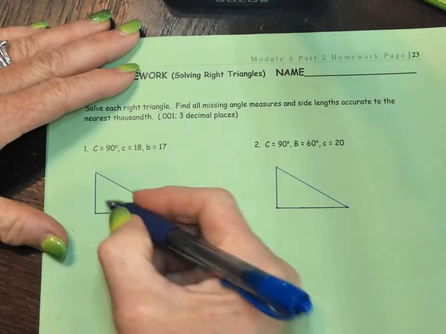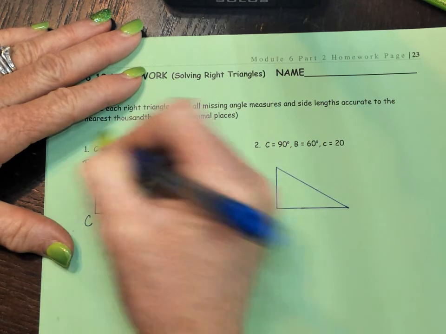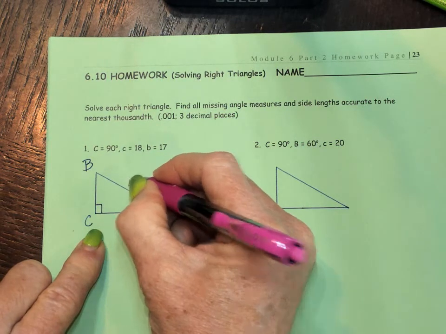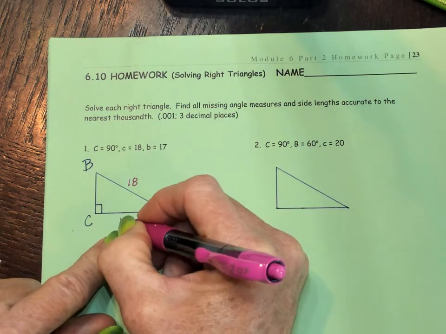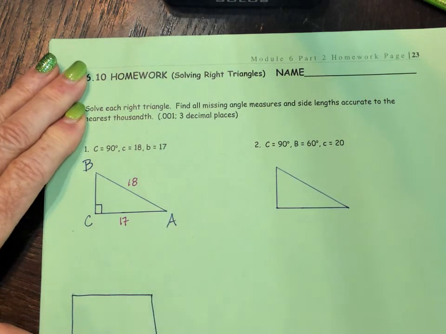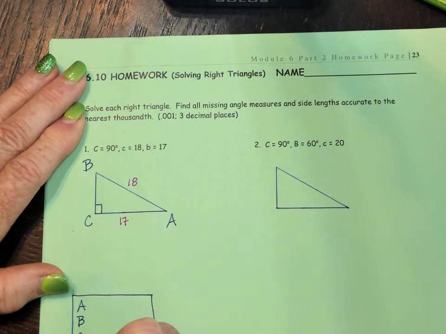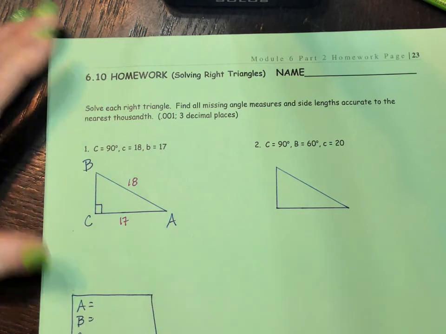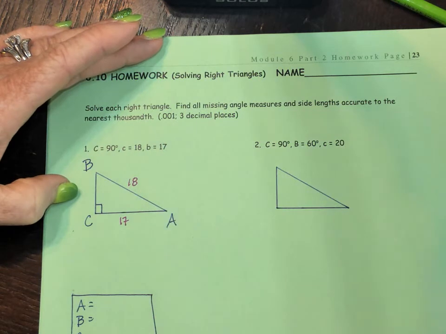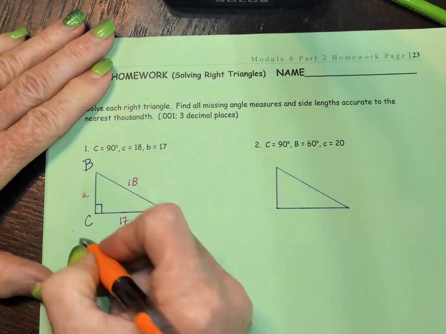All right, angle C is always the right angle. I'm going to put angle A here, B here. Side C is 18. Side B across from angle B is 17. I'm going to go ahead and make an answer box down here. We'll need to find angle A, angle B, and side A. I'm going to find side A first. A is up here. I'm going to use the Pythagorean theorem to do that.